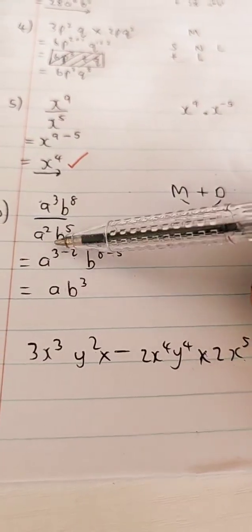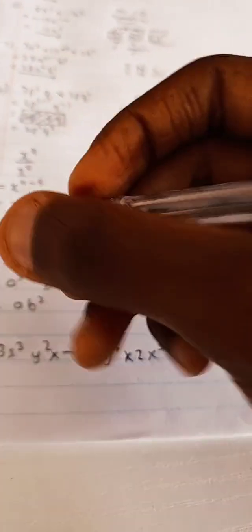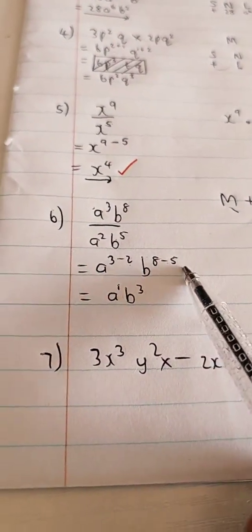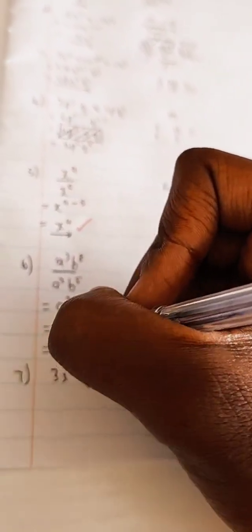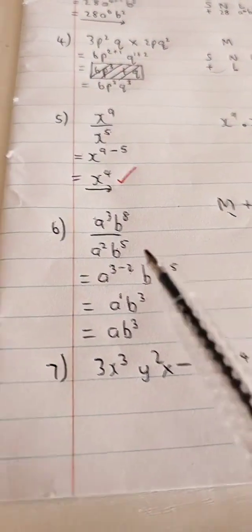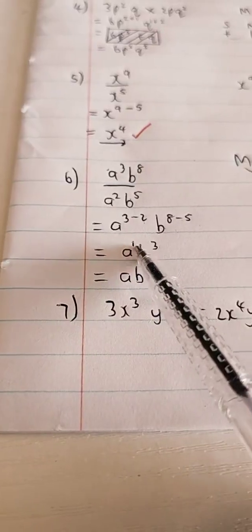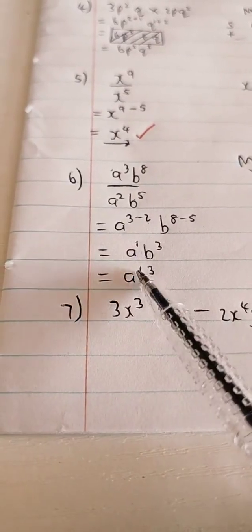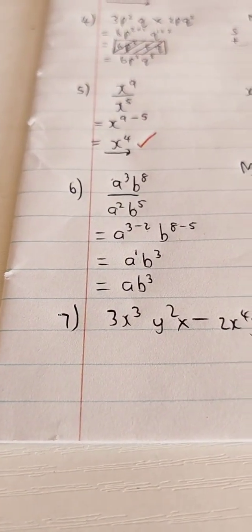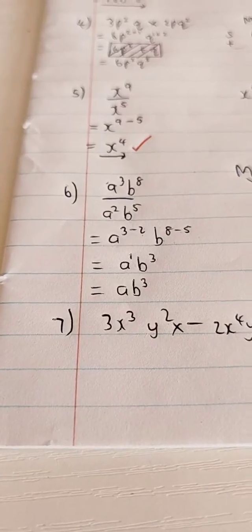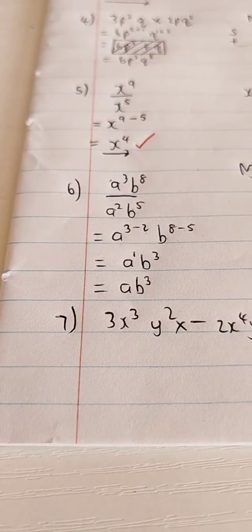Then we write our final answer. What's 3 minus 2? It is 1. What's 8 minus 5? It is 3. So that is why ultimately we can write the answer as ab to the power 3. This a, which has a 1 exponent, is an invisible ghost. We can write it as an invisible ghost. Whether we write it or not, that means the 1 is there.